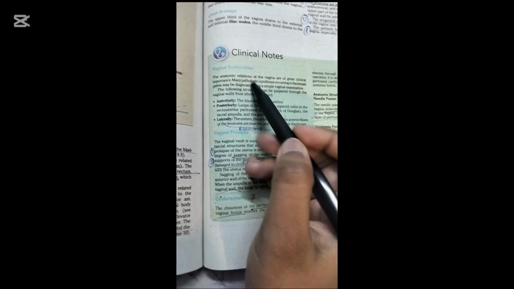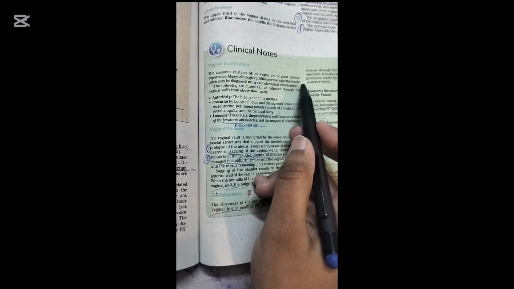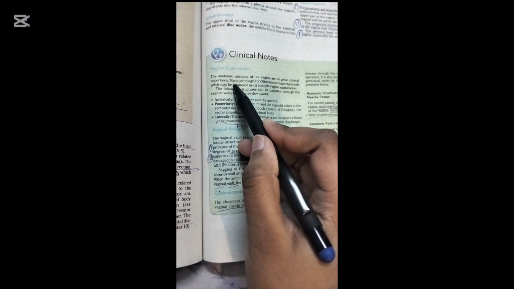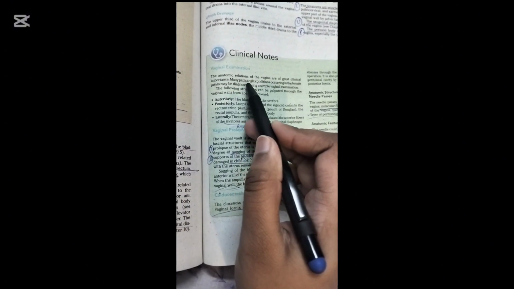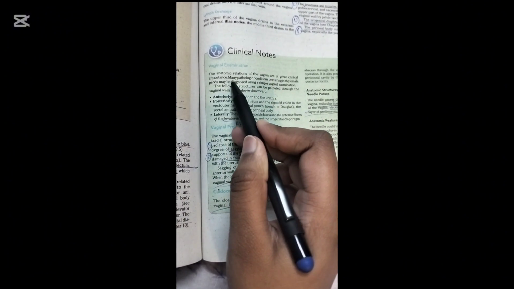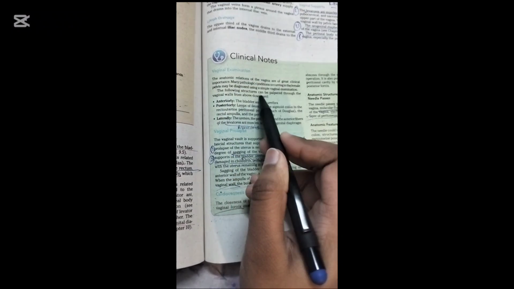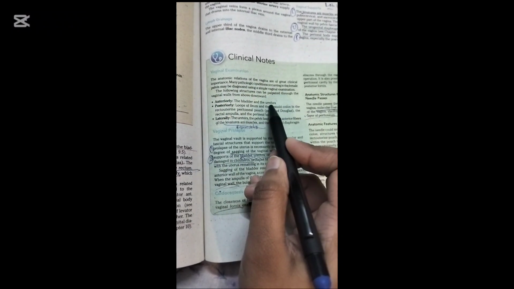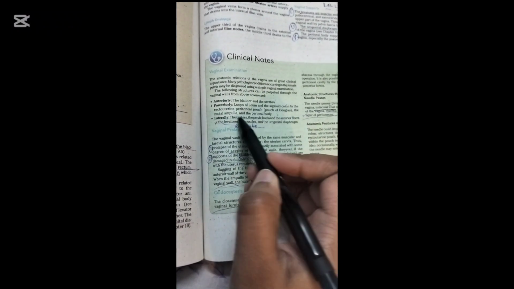Now let's talk about examination of the vagina. The anatomical relations of the vagina are of great importance when we are performing examination of the vagina. Many pathological conditions occur in the female pelvis. They may be diagnosed by using a simple vaginal examination. The following structures can be palpated. Anteriorly, the bladder above and urethra below.